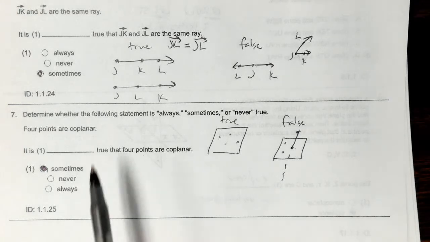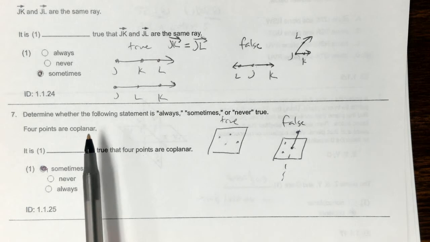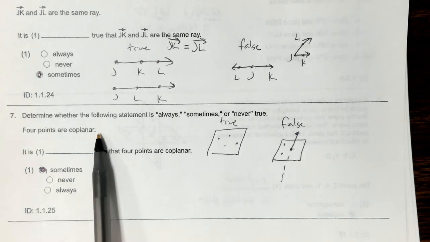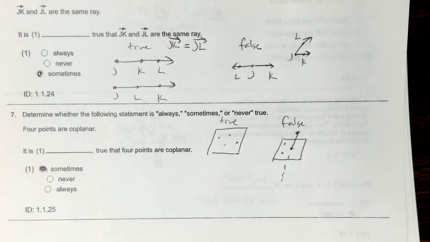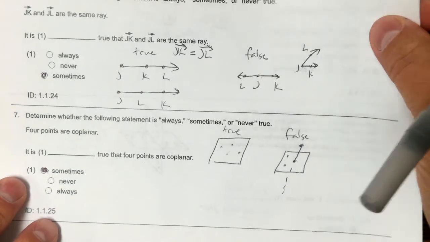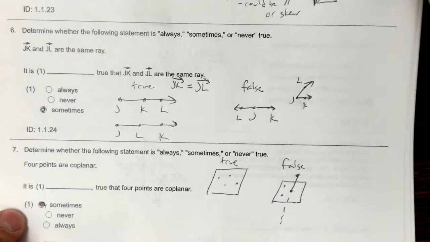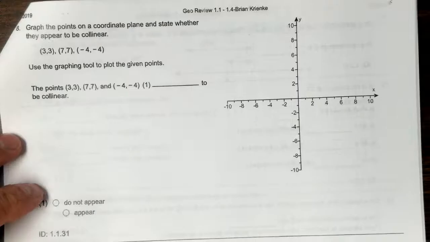So on these type problems, just remember your postulates and theorems from your worksheets and determine the logic, whether it's true or false, or always or sometimes or never. Okay, so that's number 7.